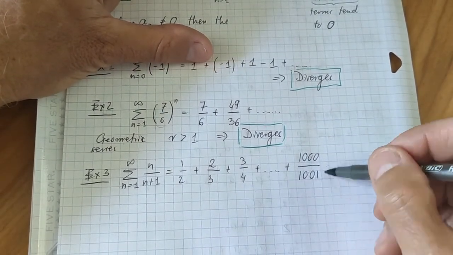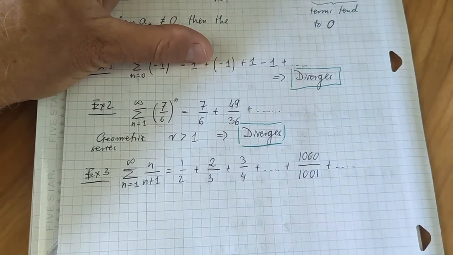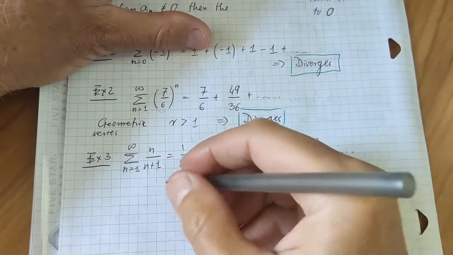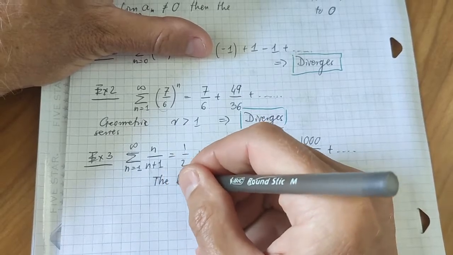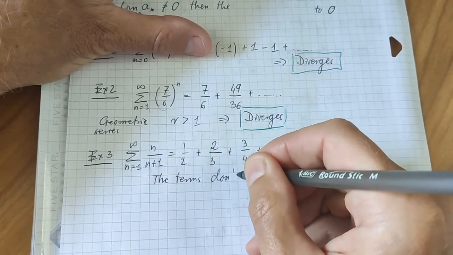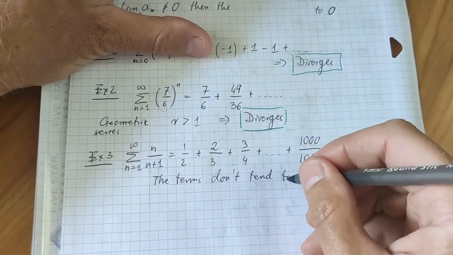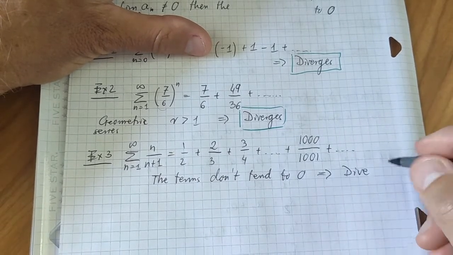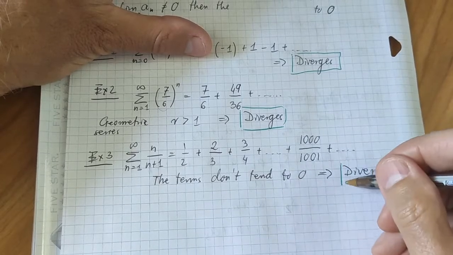So I hope you see what number these terms approach. They approach 1. But 1, of course, is not 0. So the terms are not getting closer to 0. So the terms don't tend to 0. So our conclusion is the series diverges. And we're done.